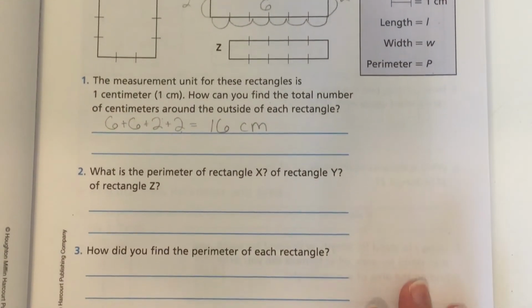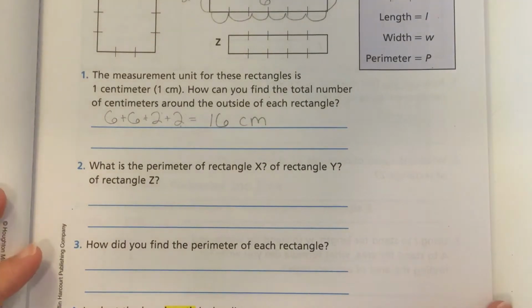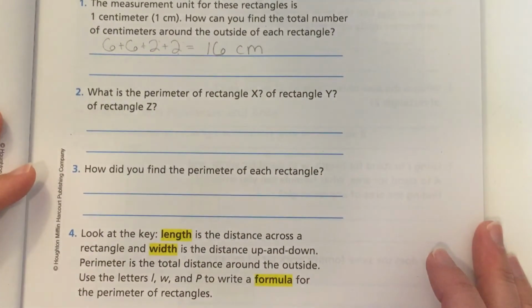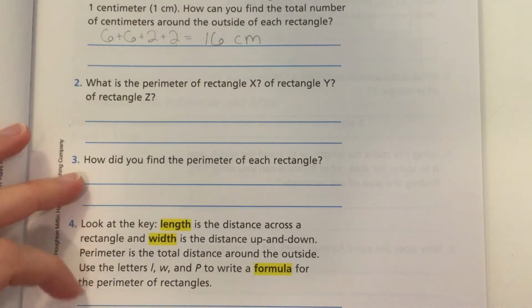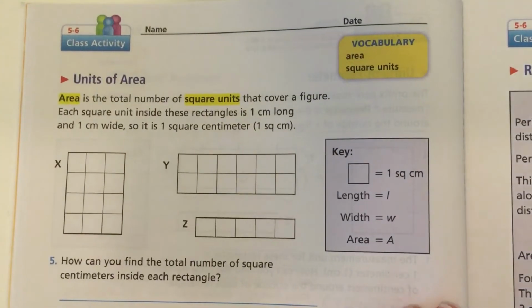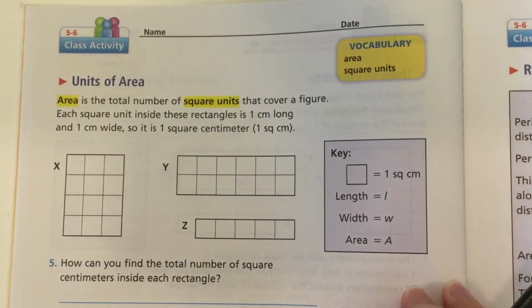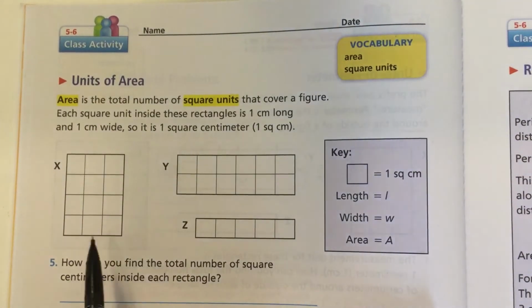So here are some questions just asking what the perimeter of those shapes are. You'll be able to answer more of those types of questions on your online assignment. And then just an explanation down here at the bottom of the key, noting that L stands for length, W for width, and a capital P for perimeter. Okay, now we're on page 196, and we're just moving to area. So right away, you probably notice a difference in these rectangles.